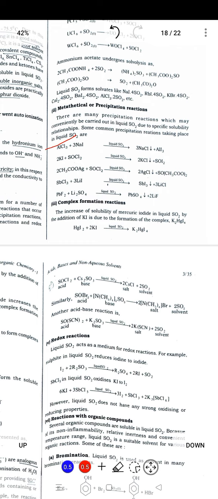Here we are saying that due to the formation of certain complexes, the solubility is increased. The solubility is increased due to the formation of certain complexes. So we have three major examples for that. First of all, the solubility of mercuric oxide is increased in liquid sulfur dioxide by the addition of potassium iodide.